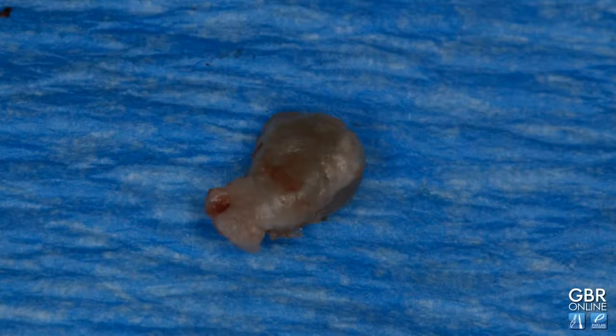And then we also removed the cause of this cyst. And here you can see that it looks like it's a supernumerary or weird malformed root that initiated this lesion. So good thing we were able to find it, remove all the lining, and everything healed up fine.